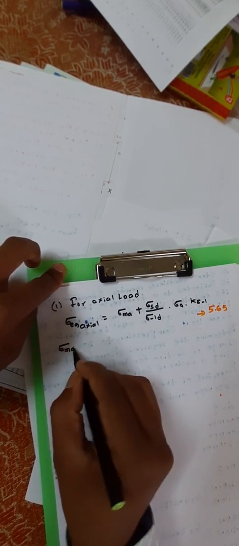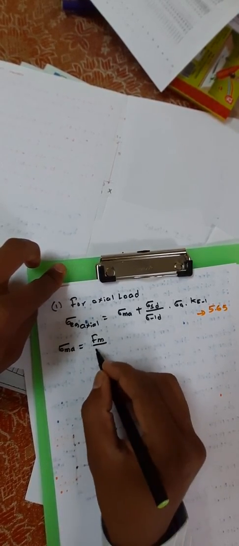Okay, first we need to find out sigma MA. Each and every term we need to find out with respect to this equation. First let us find out sigma MA. Sigma MA is equal to FM divided by A, the area, where FM is equal to F maximum plus F minimum divided by 2.